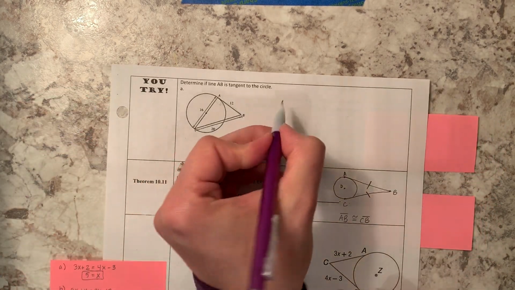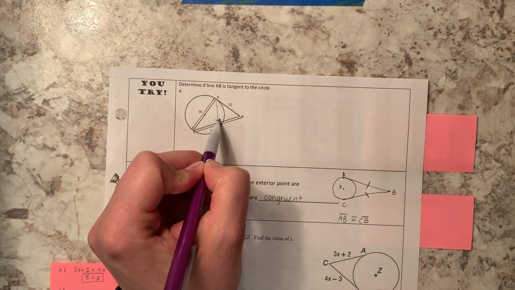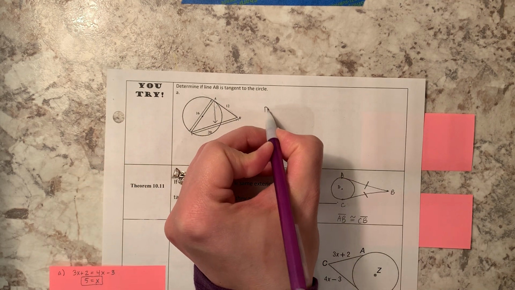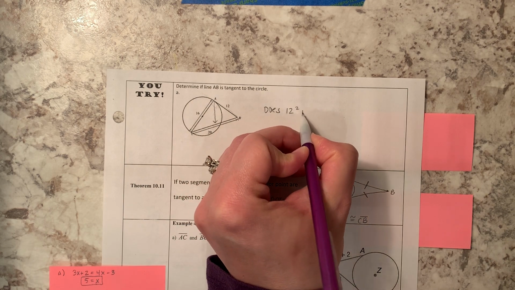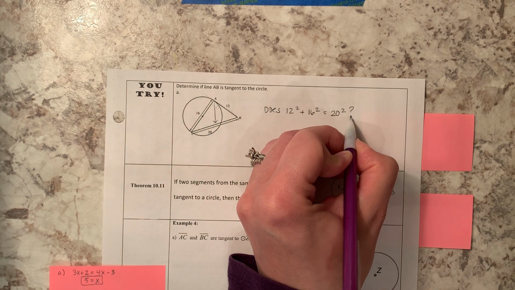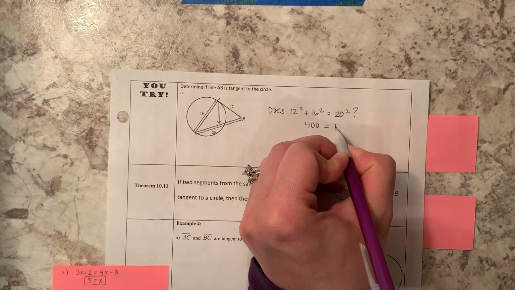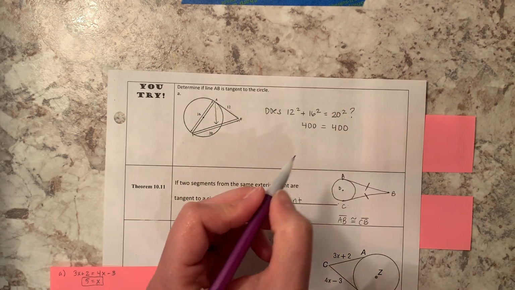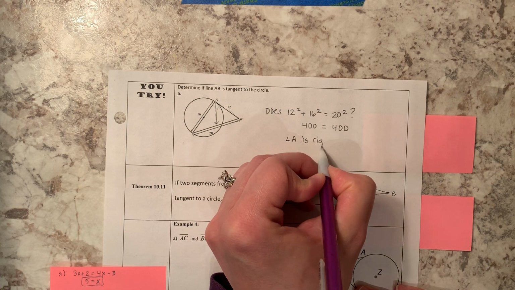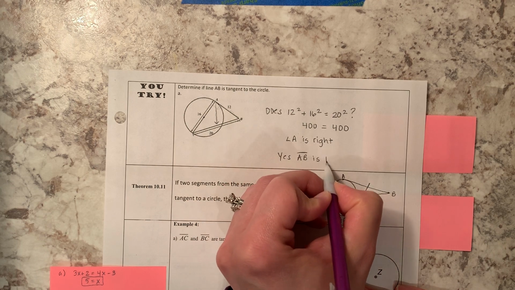So we're going to check a squared plus b squared equals c squared. So notice opposite the right angle that I'm trying to prove is there, this is going to be my c value. So I've got, does 12 squared plus 16 squared equal 20 squared? Okay, if you type the left-hand side into the calculator, you get 400. If you type the right side into the calculator, you also get 400. So you can say angle A is a right angle. And so yes, AB is tangent.